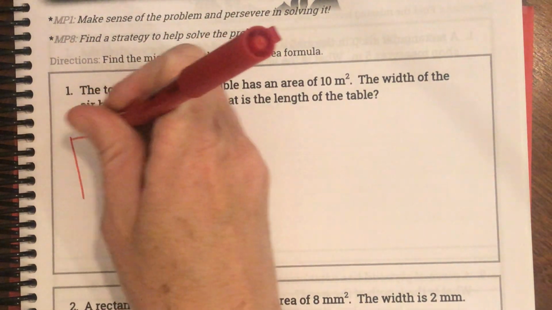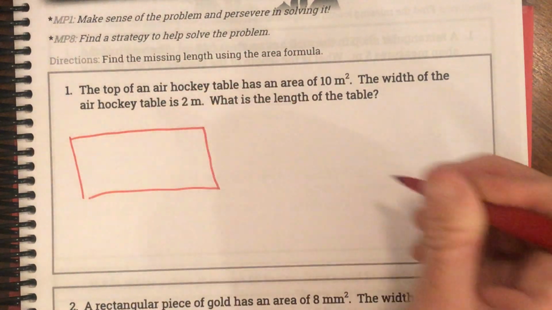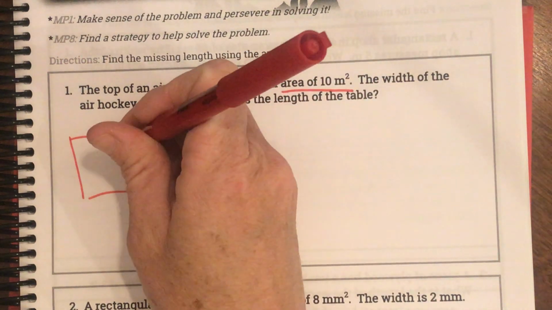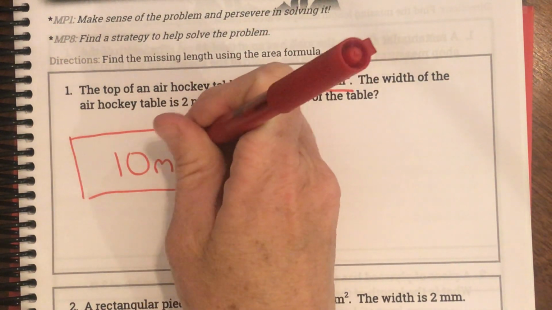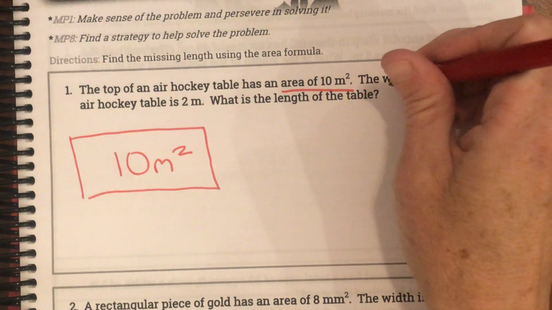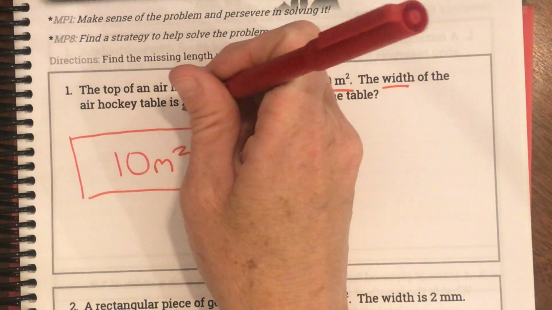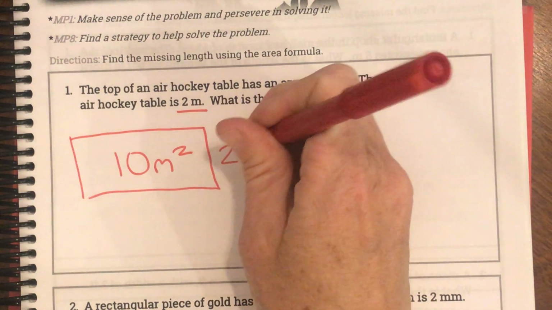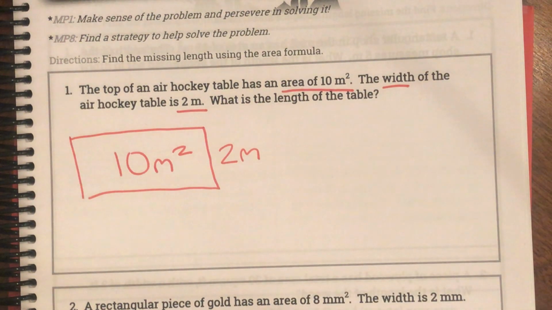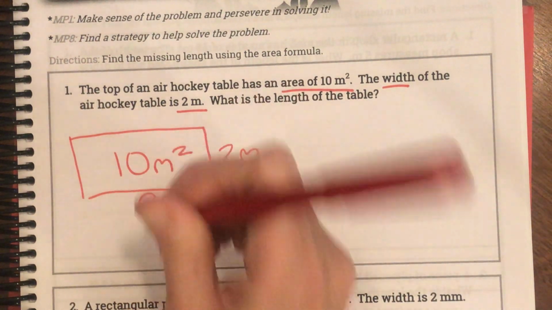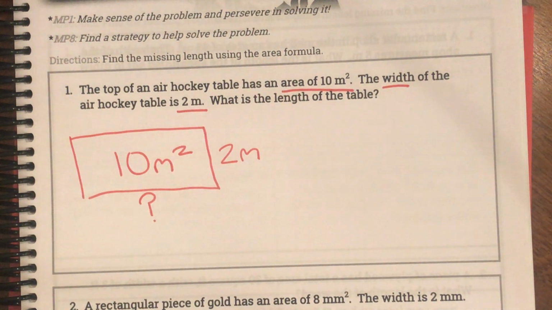Well, I know I use a rectangle, and they told me it has an area of 10 meters squared. 10 meters squared is the area, which is inside. Then it tells me the width of the hockey table is 2 meters. So width is my shorter side. And then they said, what is the length of the table? So the longer side is my length, and we don't know it.